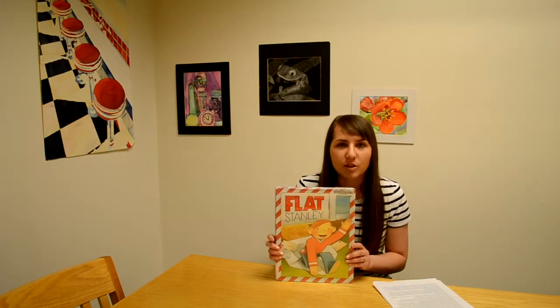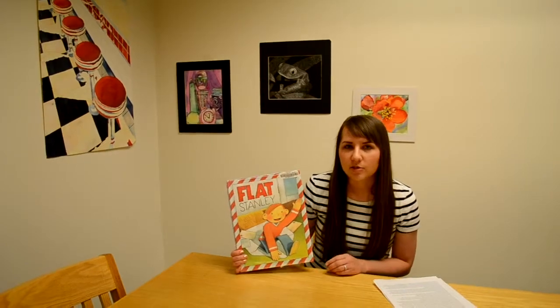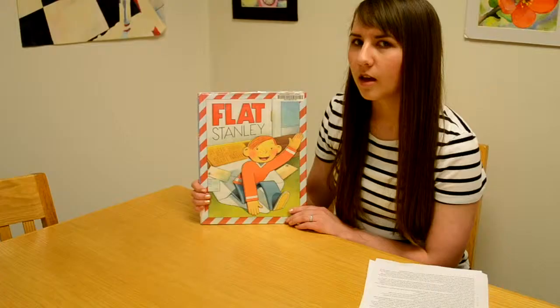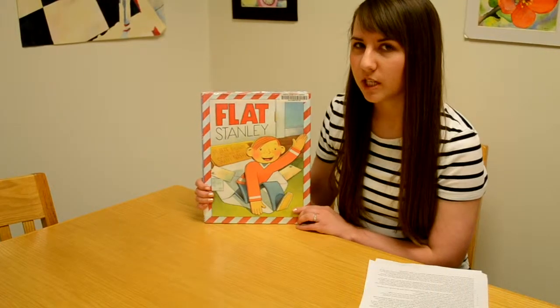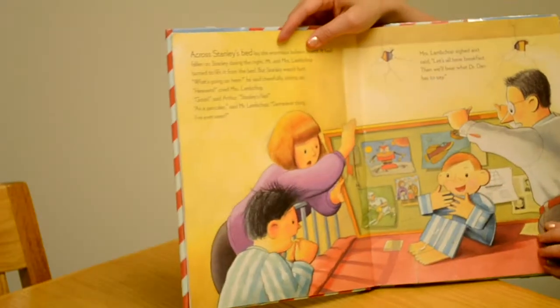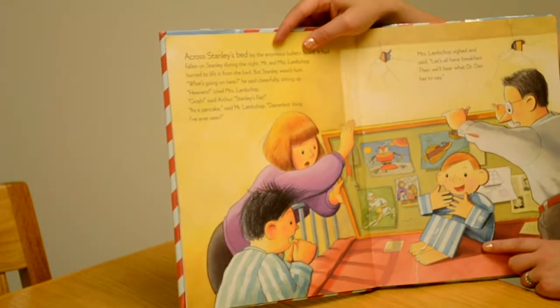Today I want to tell you about a book that you can find at the library. It's called Flat Stanley. It's written by Jeff Brown and the pictures are by Scott Nash. I'm not going to read the whole book to you today, but I'm going to tell you a little bit about what happens. In this book there's a little boy named Stanley.